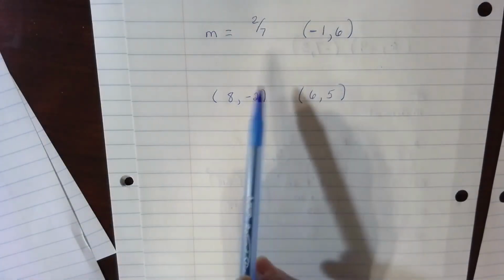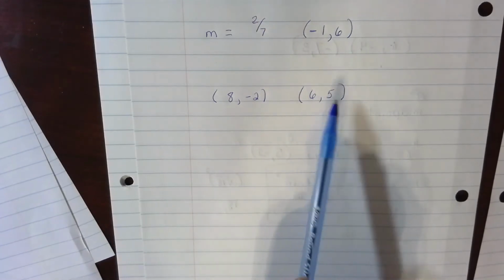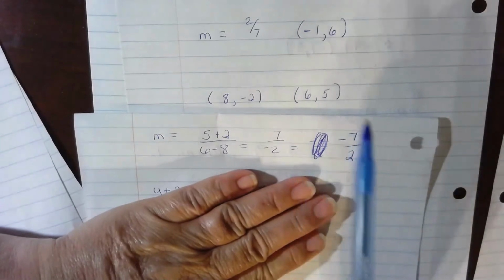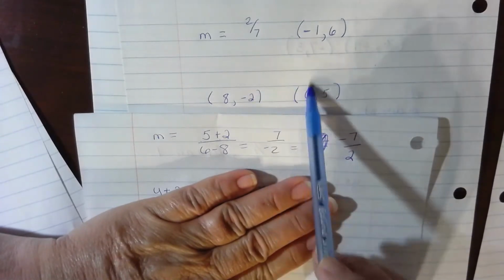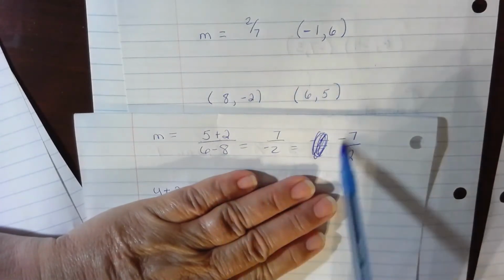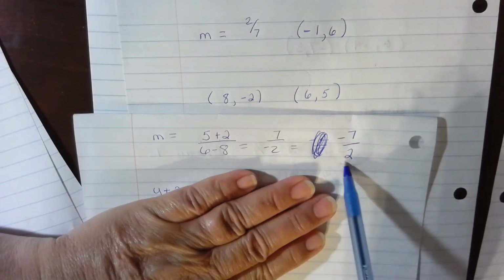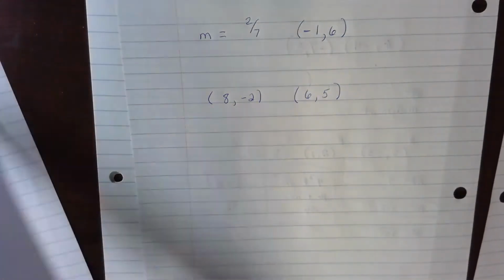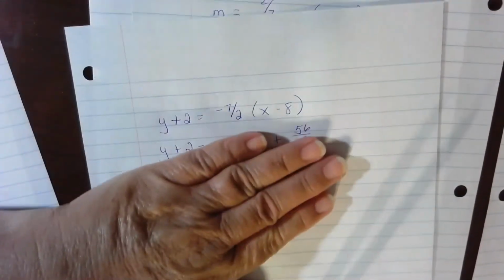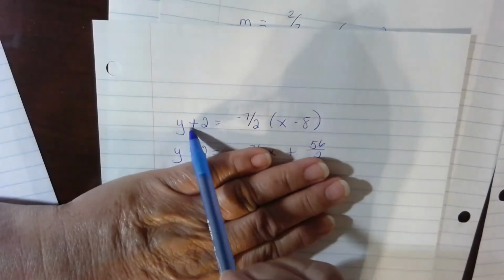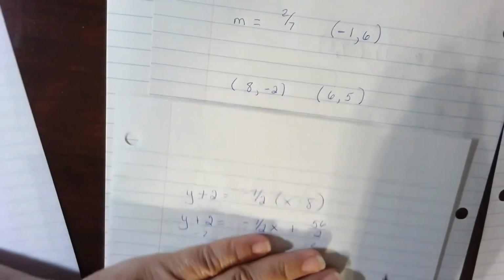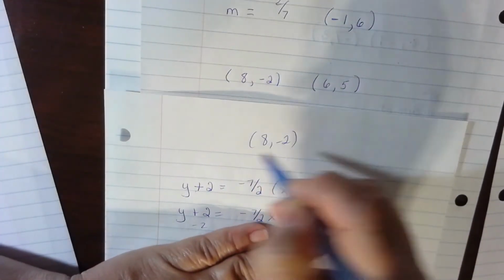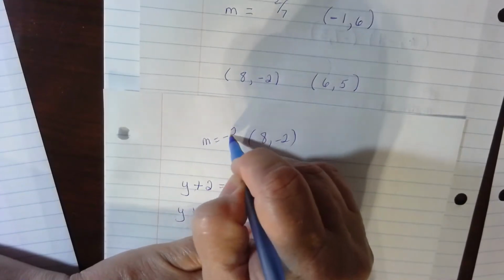So here we were. We had these 2 points, and we were going to find the equation of the line. And so we did y minus y over x minus x, and got that the slope is negative 7 over 2. Then I used the point-slope form, using the point (8, negative 2) with that slope of negative 2/7.